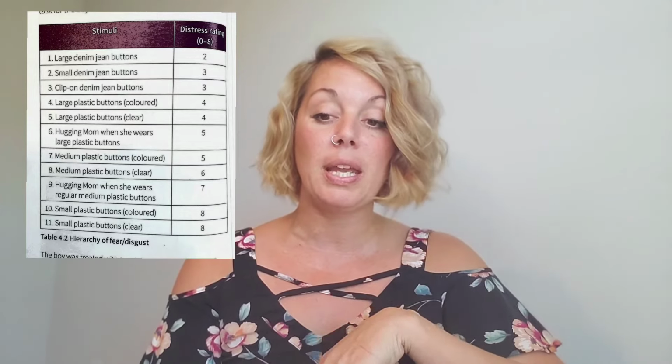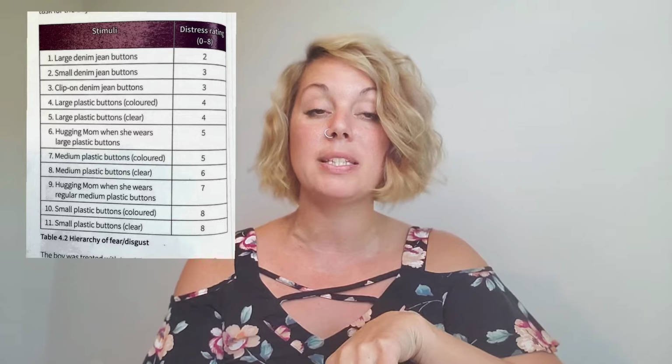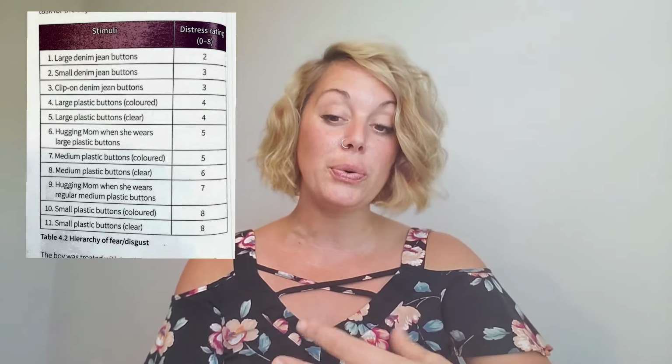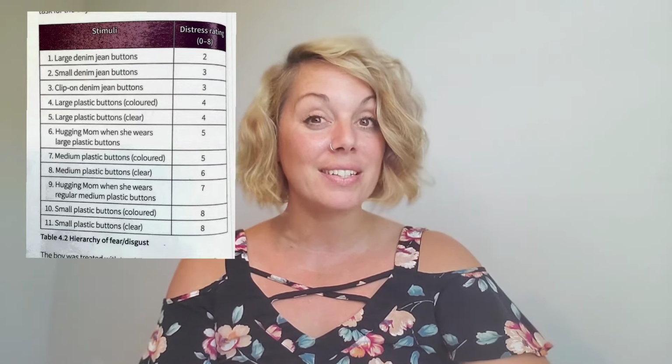8 being the most fearful or the most disgusting, 0 being the least fearful, the least disgusting. So we have large denim jean buttons that are given a 2, and we have these really small, clear plastic buttons that are given a score of 8. Now, the exact reasoning why he gave these specific scores doesn't really matter.